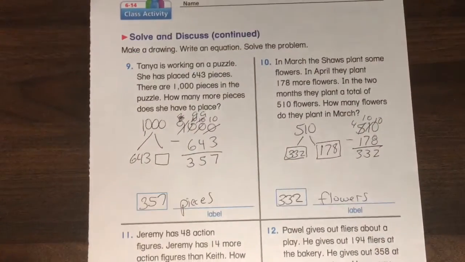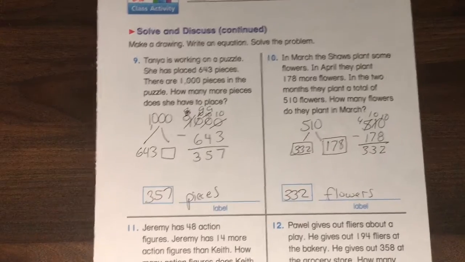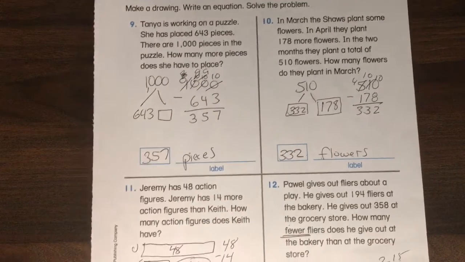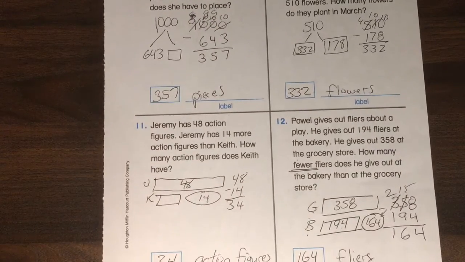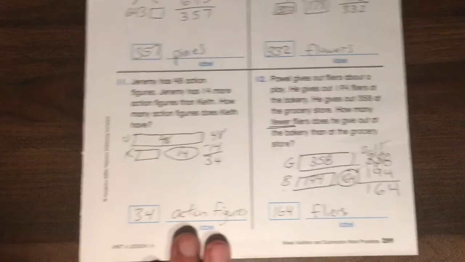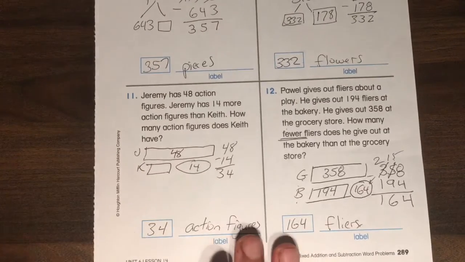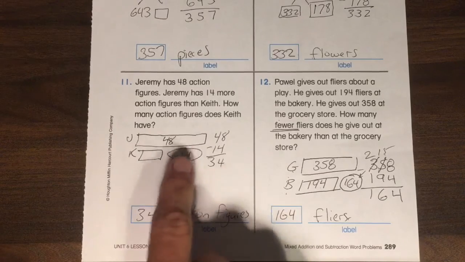Okay, so you can go ahead and unpause the video, hear the answers. For number 9, we have 357 pieces. For number 10, we have 332 flowers. For number 11, we have 34 action figures. For number 12, we have 164 flyers. And again, if you got any of these wrong, just pause and see if you can find where your error was.